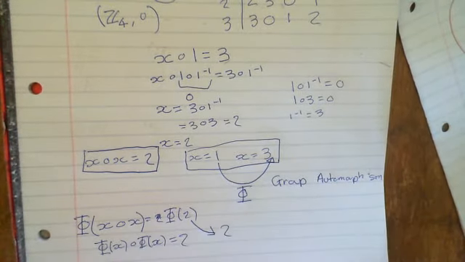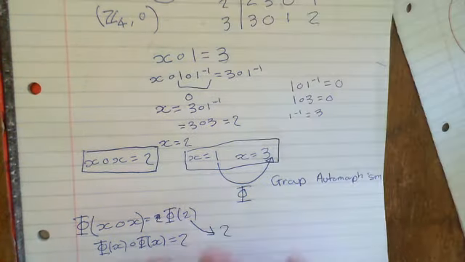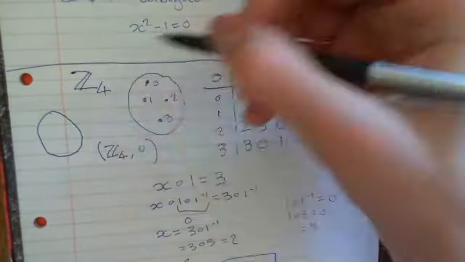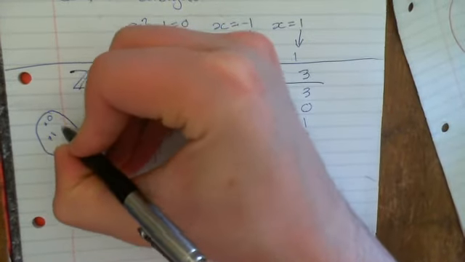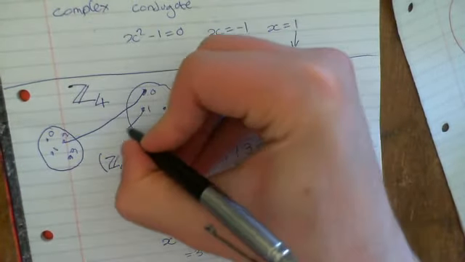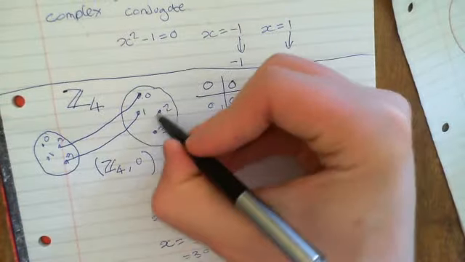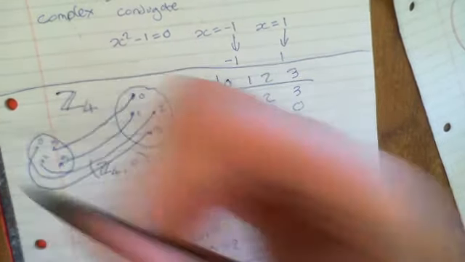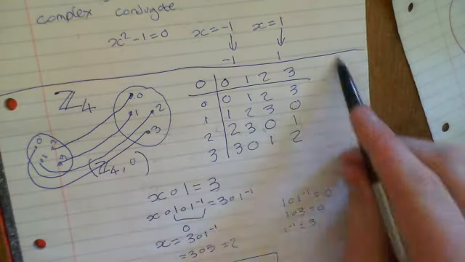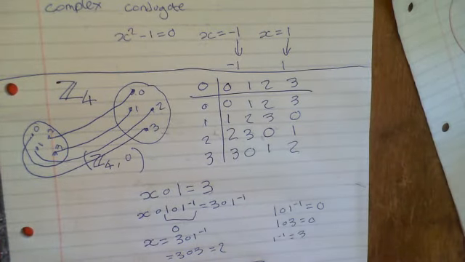So a group automorphism is a set automorphism. First, it's an automorphism of the underlying set of the group, so this set here. And the set automorphism, remember, is just a mapping of the set onto itself. So you draw another set here, and you map each element onto another element in this set. So 0 could go to 3, 1 could go to 2, 2 could go to 1, and 3 could go to 0. That's a set automorphism. It's a mapping of the set onto itself, where each element goes to another element in the set. A group automorphism is a set automorphism, but it also has to play nicely with this composition here.